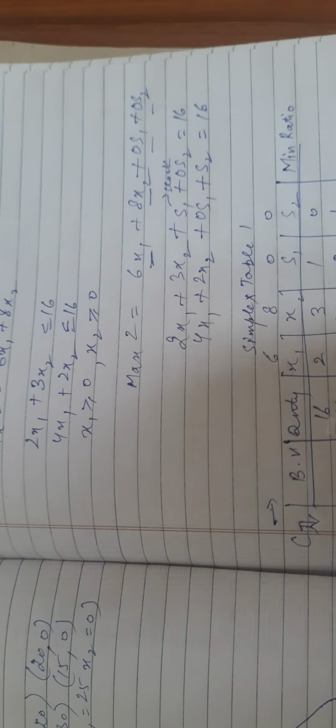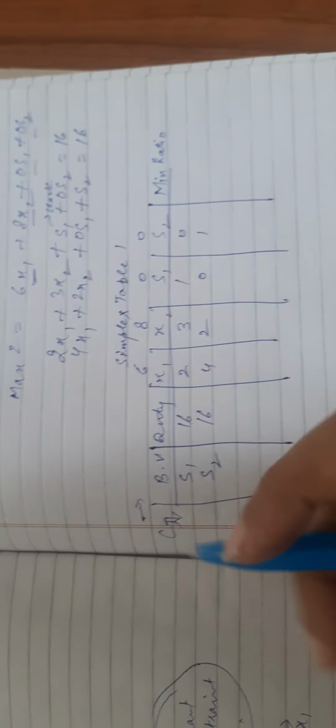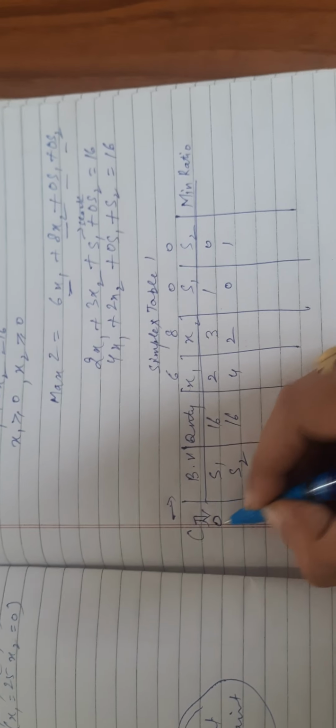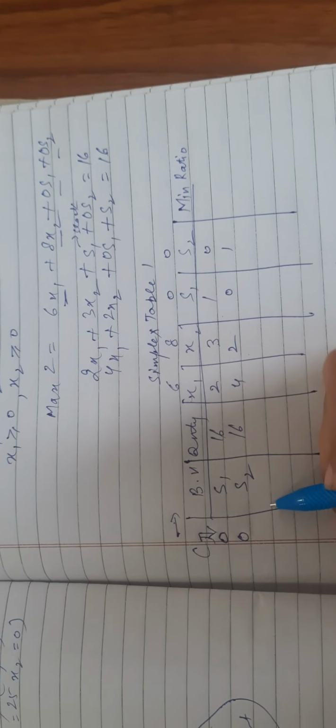The basic variables always are the slack variables s1, s2. If we have artificial variables, we'll talk about that later. In the objective function they have 0, 0 values, so I'll write here 0, 0.